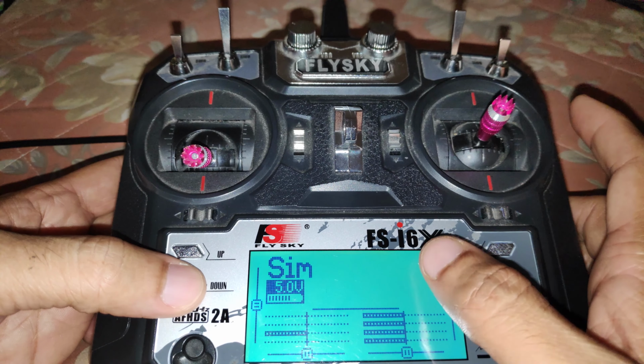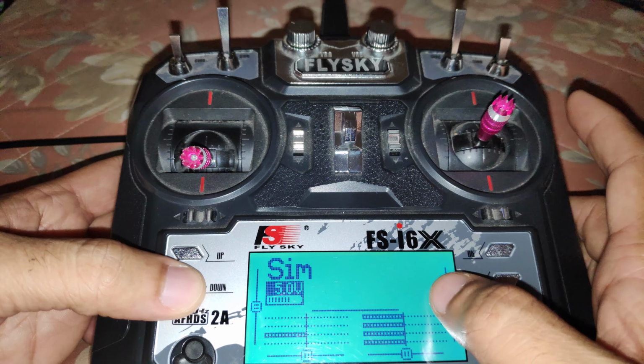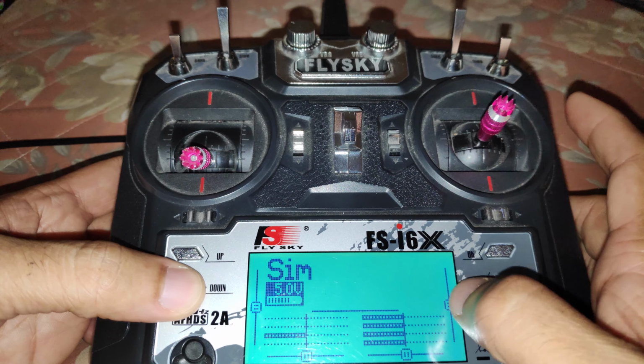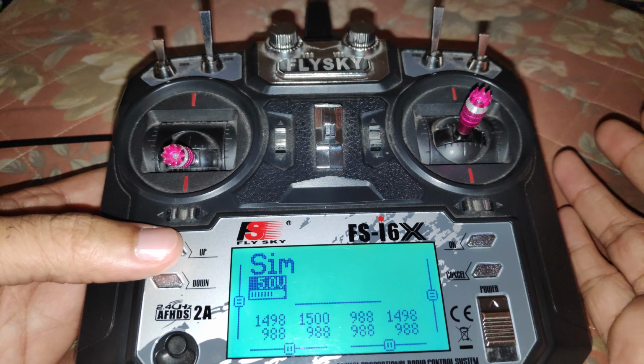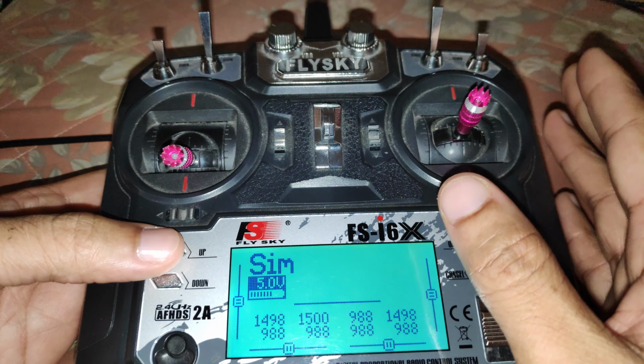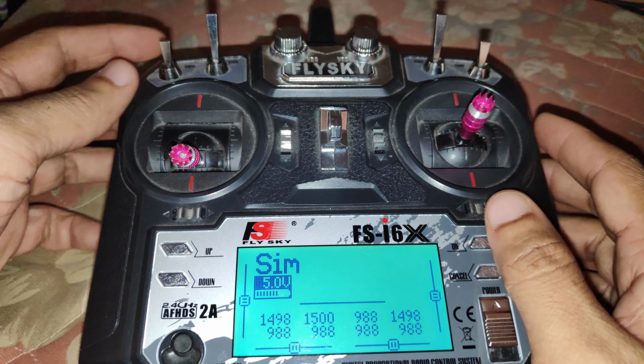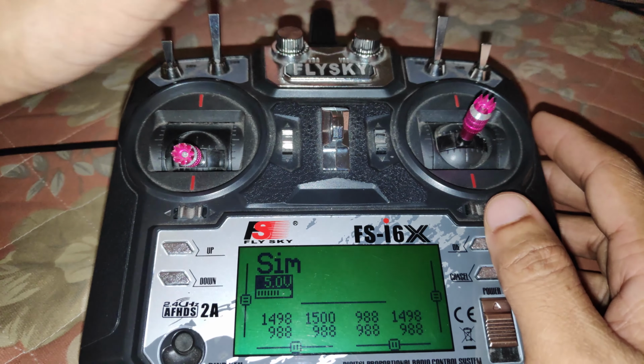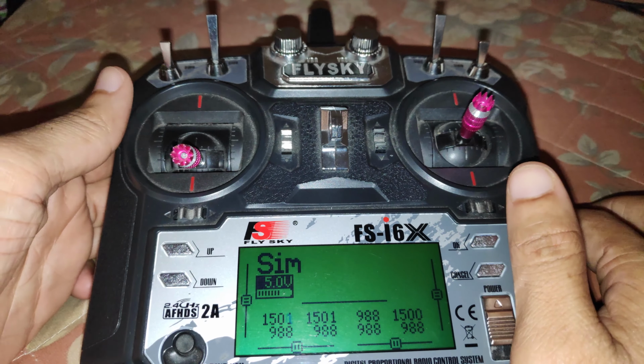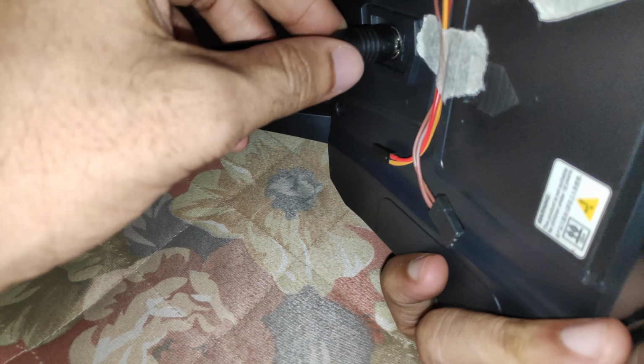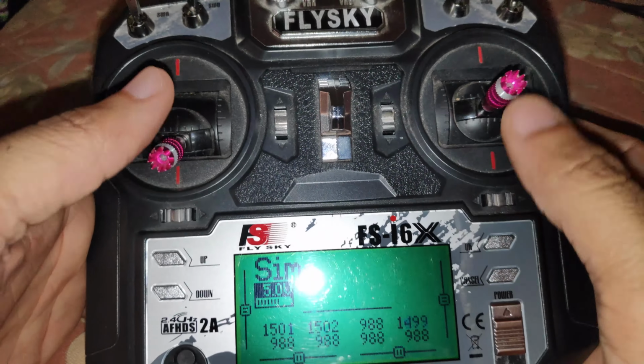So this is how you use the joystick feature with OpenTX firmware on the Flysky FS-i6X radio transmitter. Now stay tuned for the next video, as I will show you another way through which you can access all the switches on the radio transmitter, and you won't have to even use the trainer cable in order to use the simulator feature.